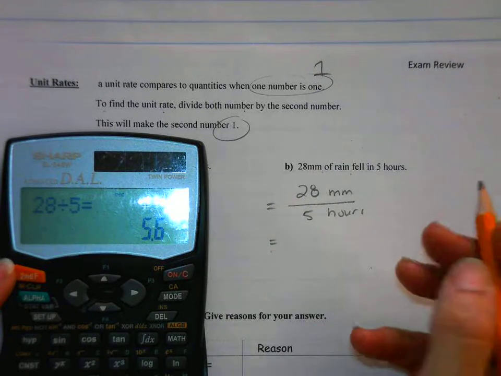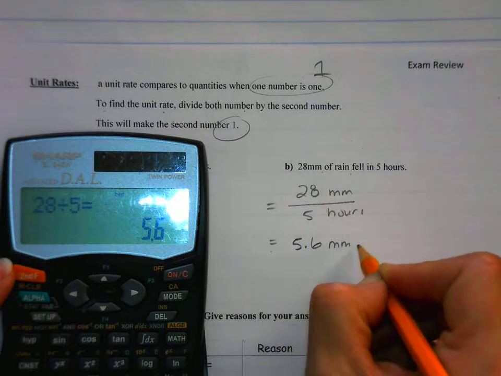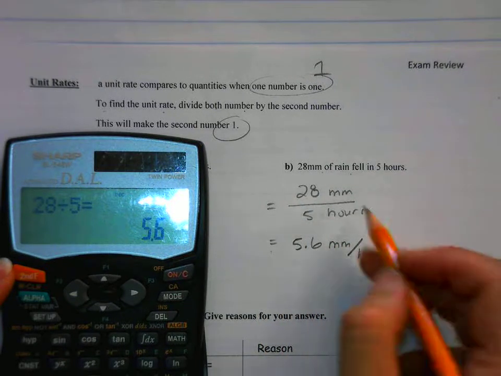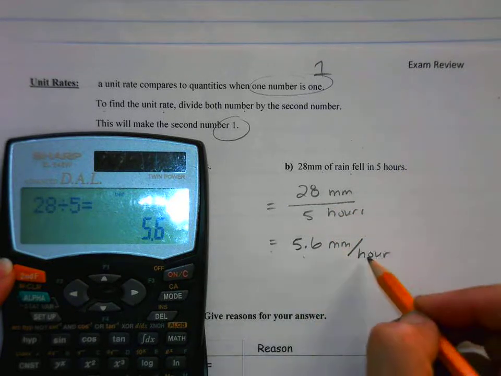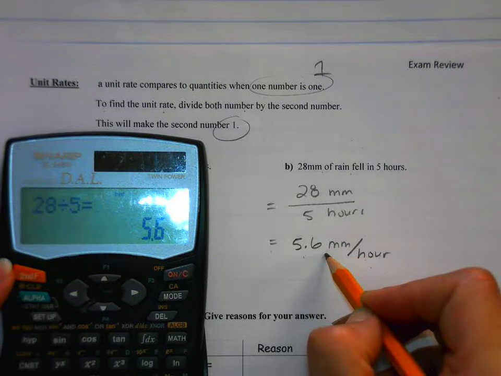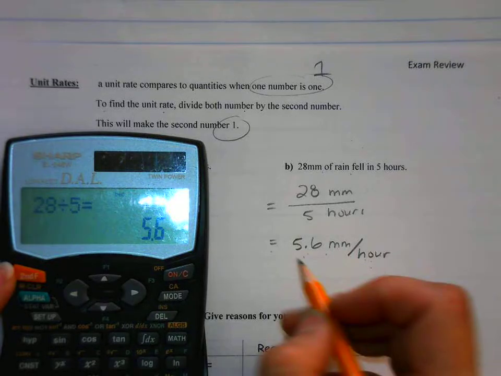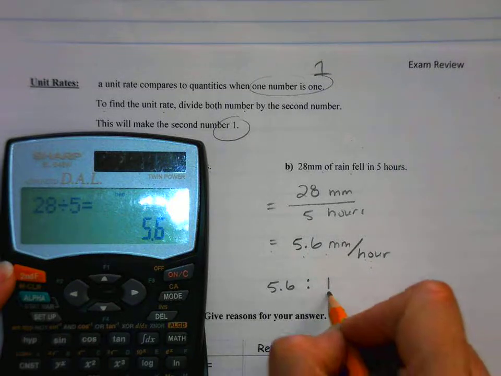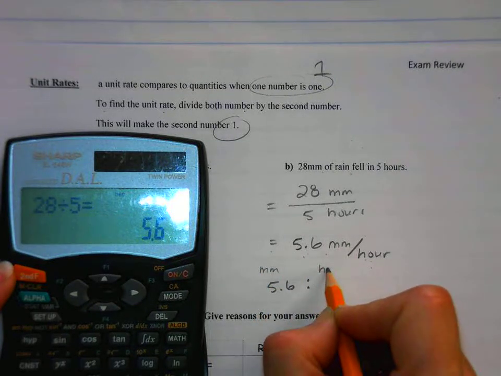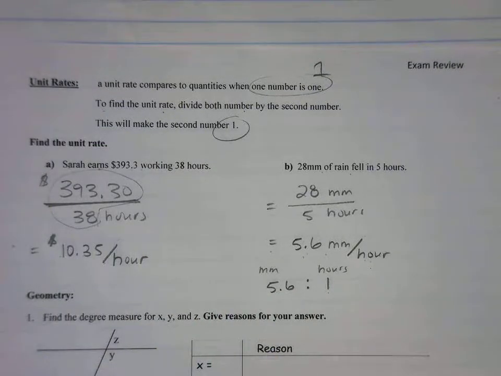Give myself some equal signs for communication marks. So that means 5.6 millimeters per hour. You can't do any math with this, but those units tell you what this number means. So in 1 hour, 5.6 millimeters fell. If it was 2 hours, I'd have to multiply this number by 2. Essentially, you have a ratio that looks like this. And this is millimeters, and this is hours. So really, it's just ratios. Okay? Next video will be on geometry.